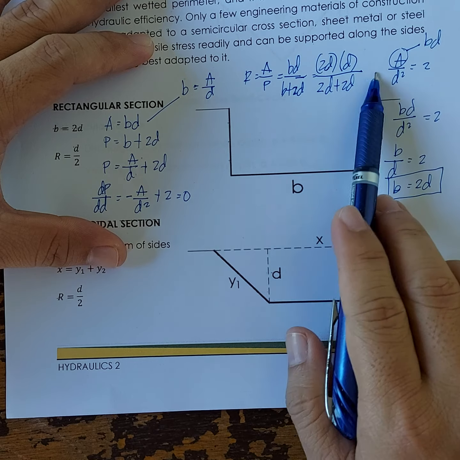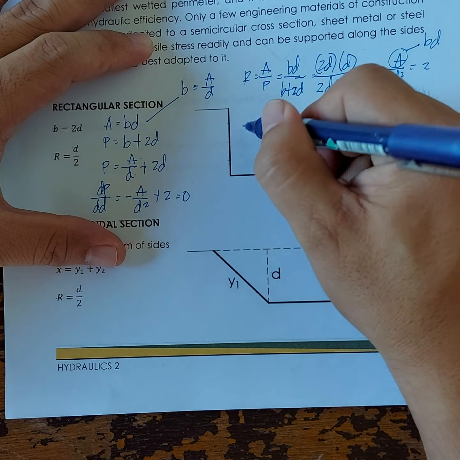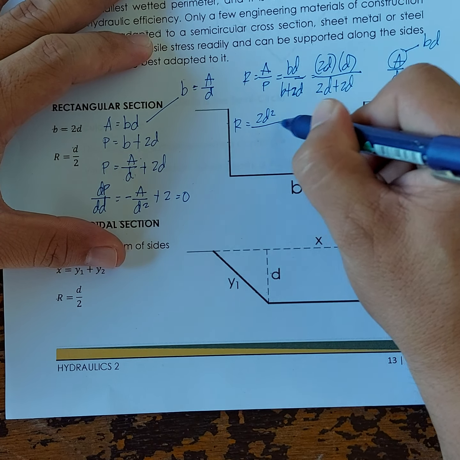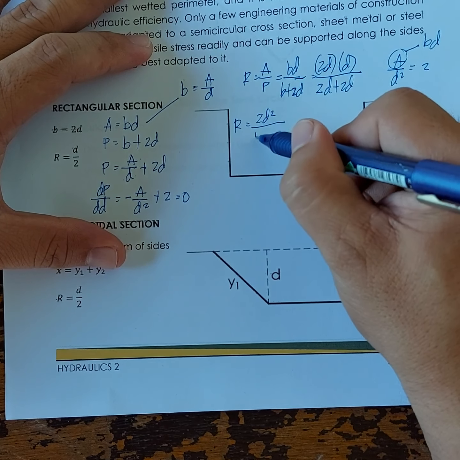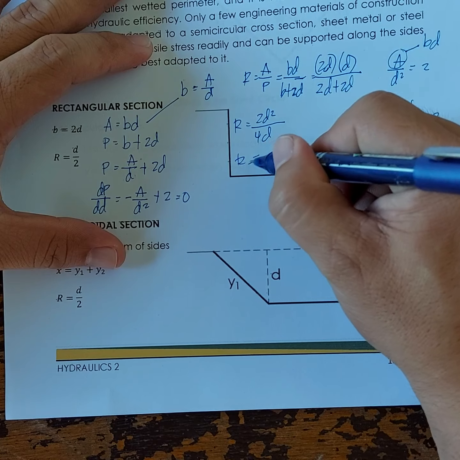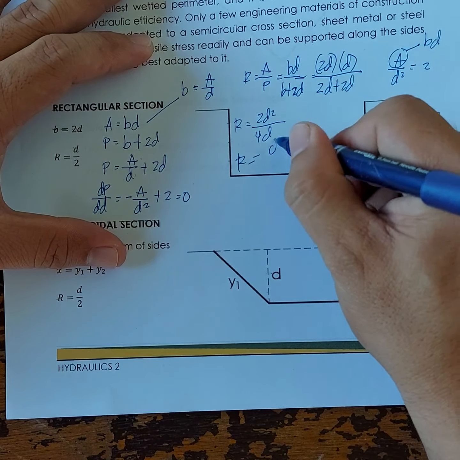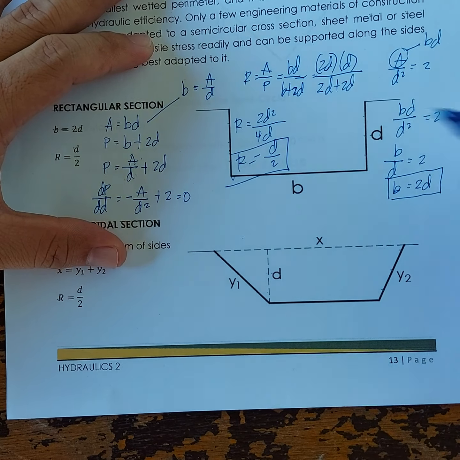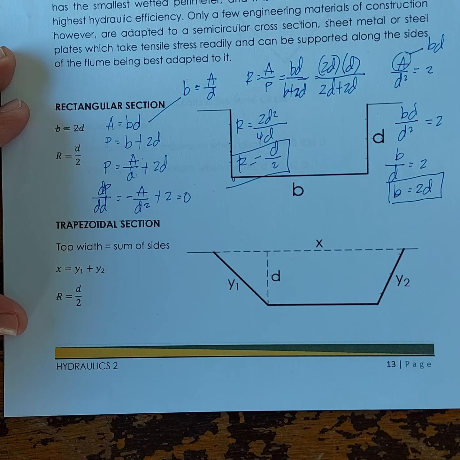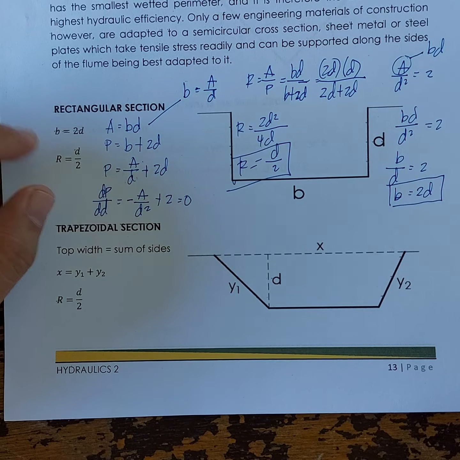We simplify that, so the hydraulic radius is equal to 2D squared all over 4D, and that would give us a hydraulic radius that is equivalent to D all over 2. So that's how we derive the formulas for rectangular sections.